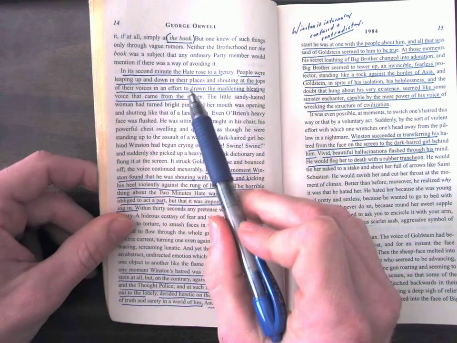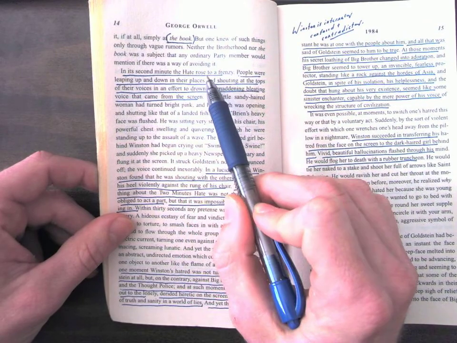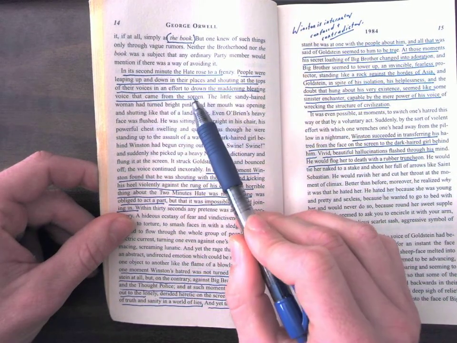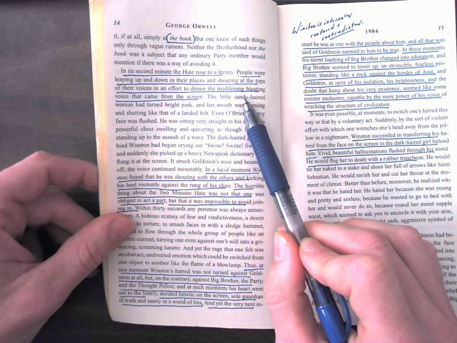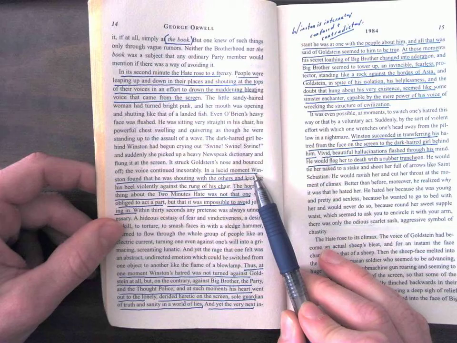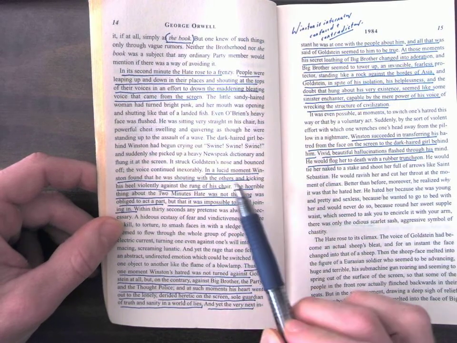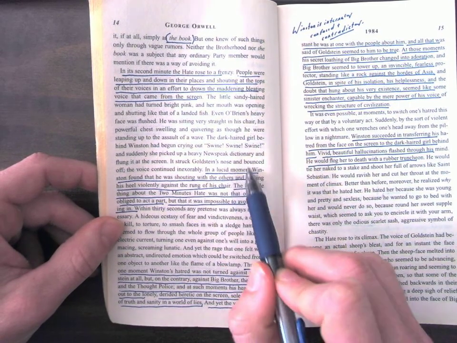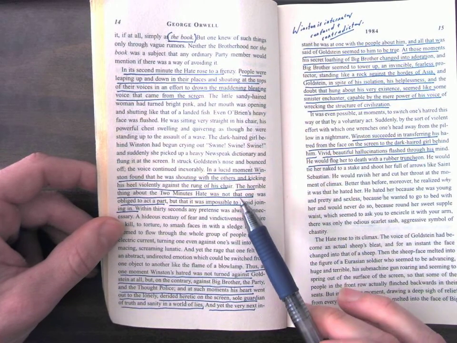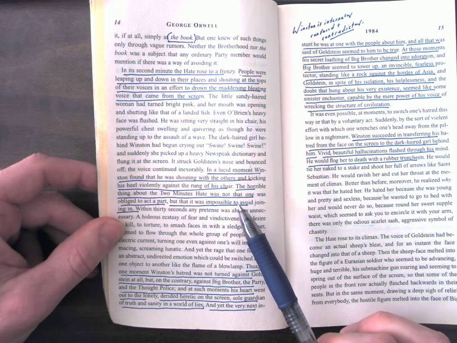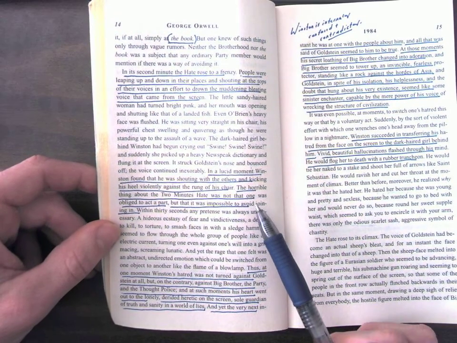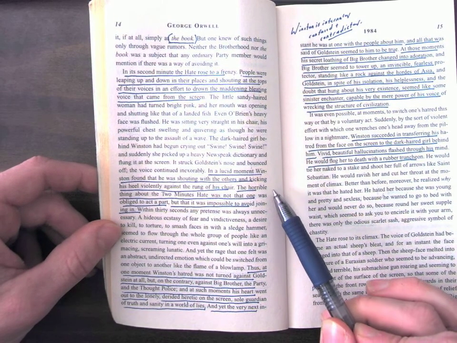Okay, the hate rises to a fury. People are leaping up and down in their places and shouting at the top of their voices in an effort to drown the maddening, bleating voice that came from the screen. Winston realizes, in a lucid moment, which just means in a moment of clear thinking, that he, like the others, is shouting and kicking his heel violently against the rung of his chair, that he too is filled up with hatred and rage, and he can't even really control that hatred or rage.